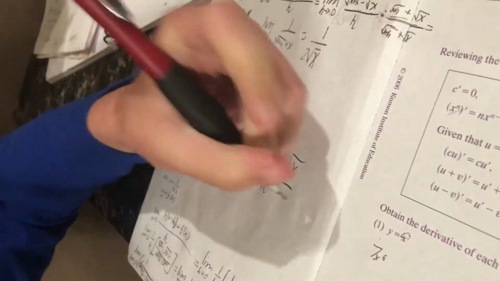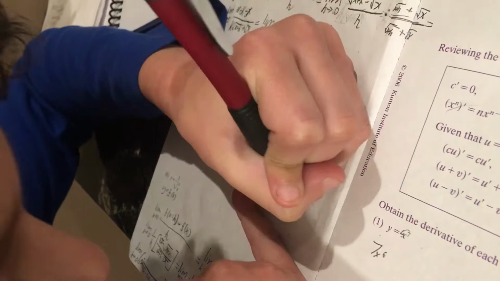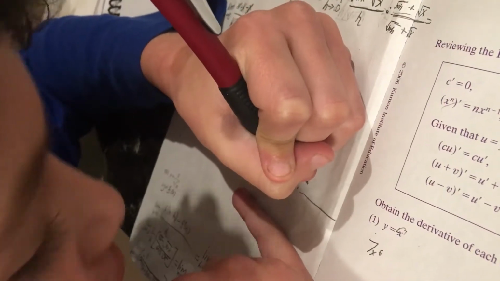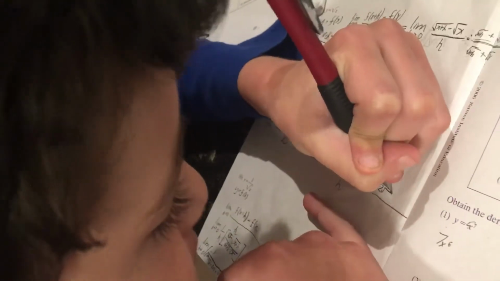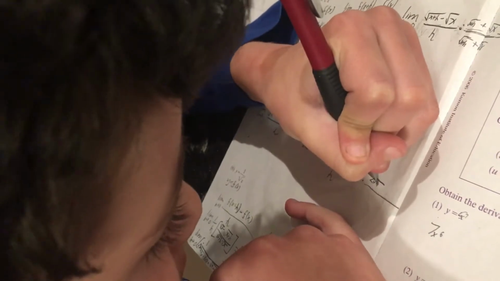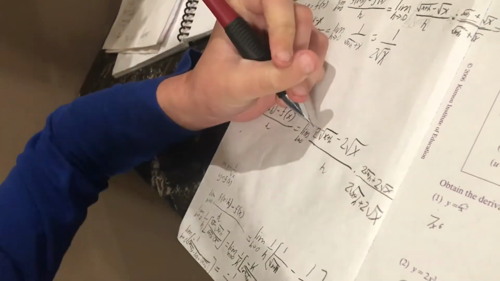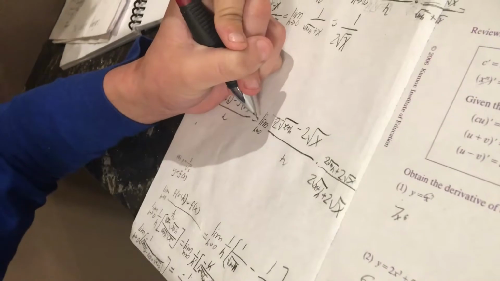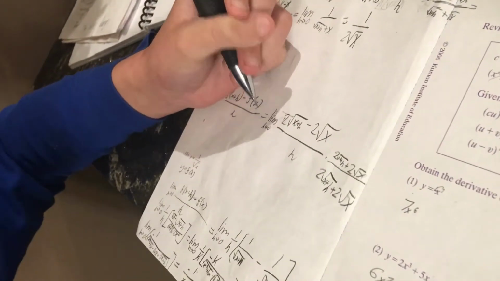Now for this, we're going to do the same thing that we did in the previous example. Multiply. Eventually, but first, let's take out the 2. Well, we don't have to, actually.